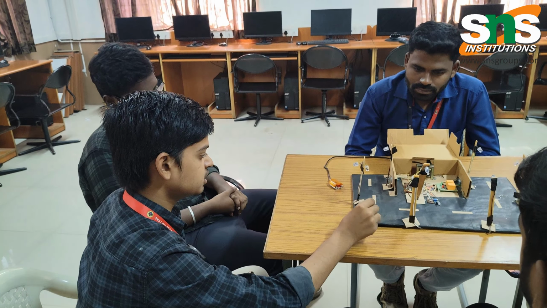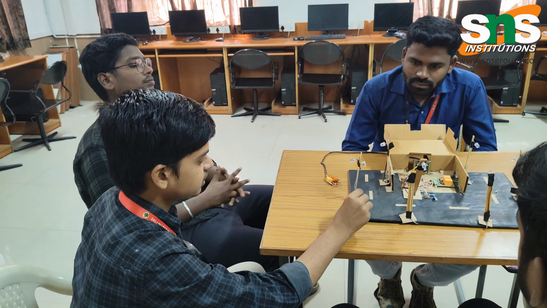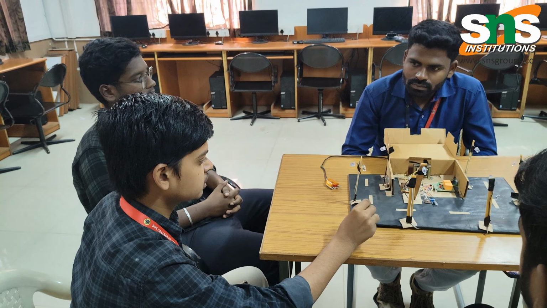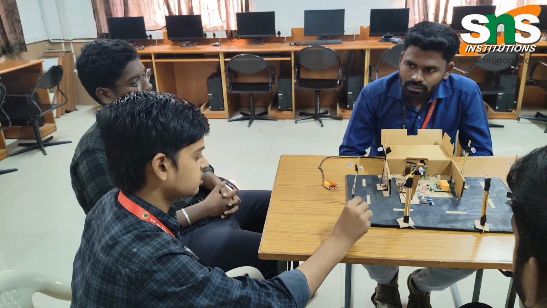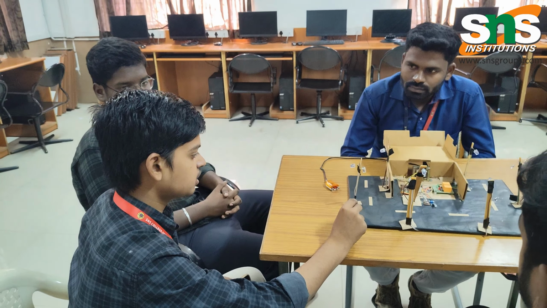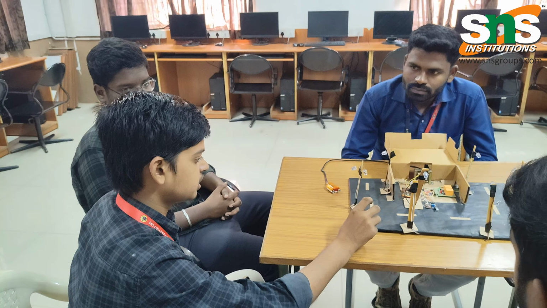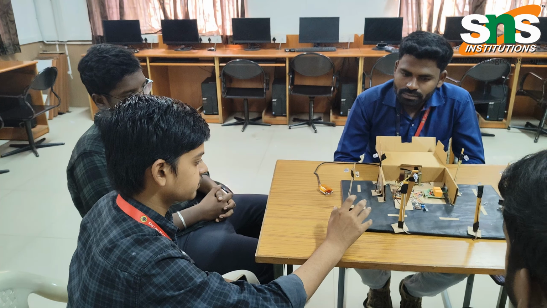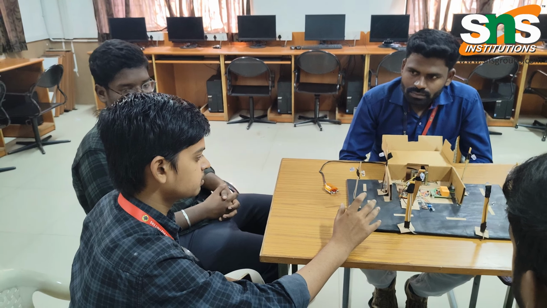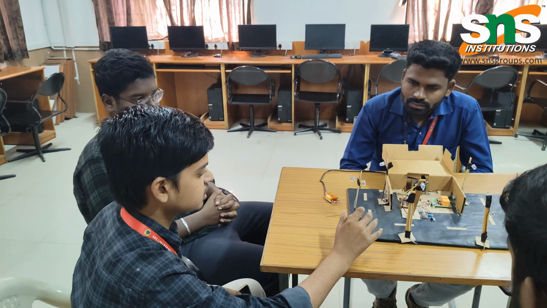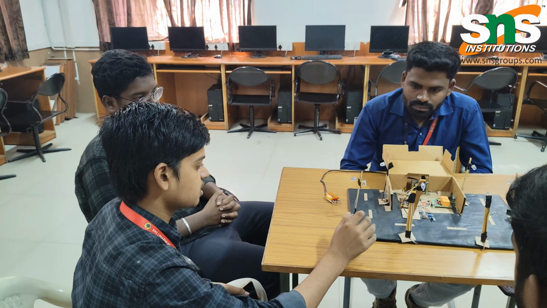Also, we can see a fault detection sensor. If there is any fault, it will give information to the respective authority, the officer, and they can immediately repair that fault. It is also attached with a daylight sensor. If the daylight comes, it will automatically turn off. So again it reduces energy consumption.